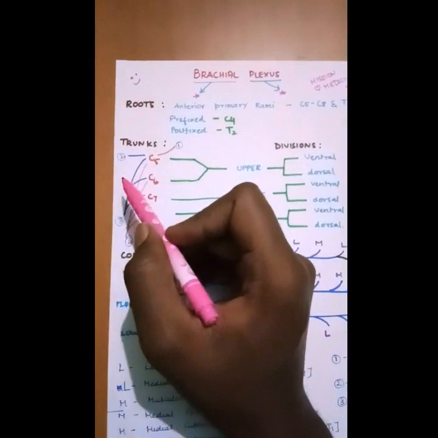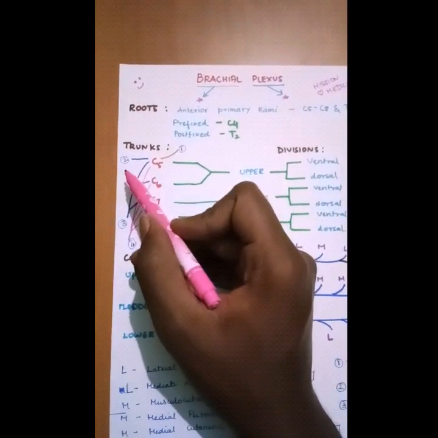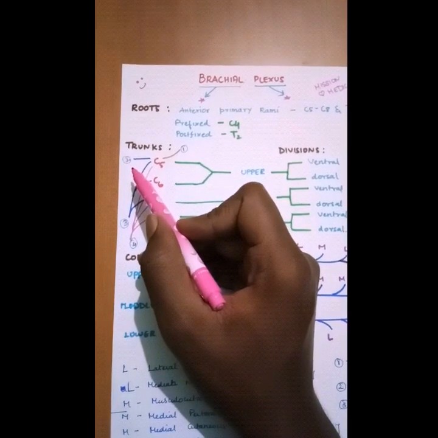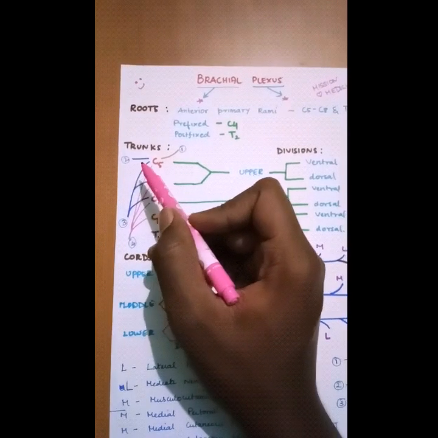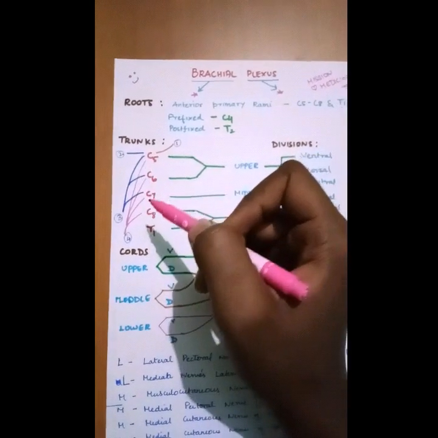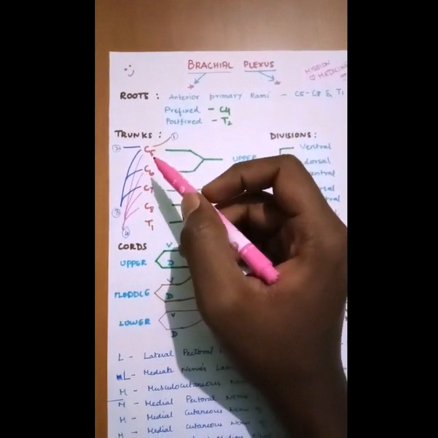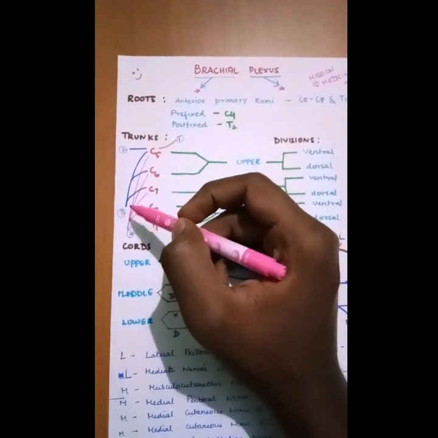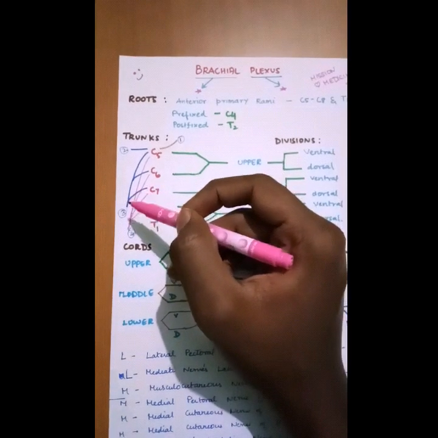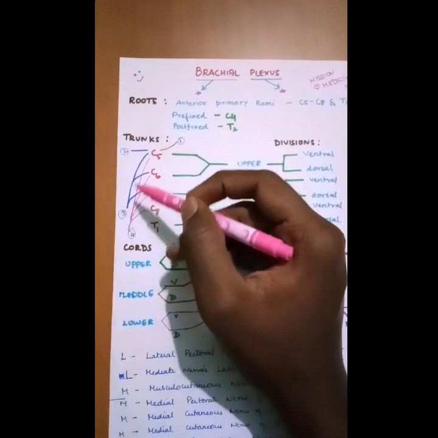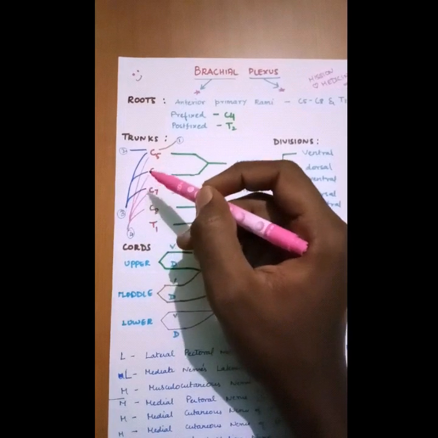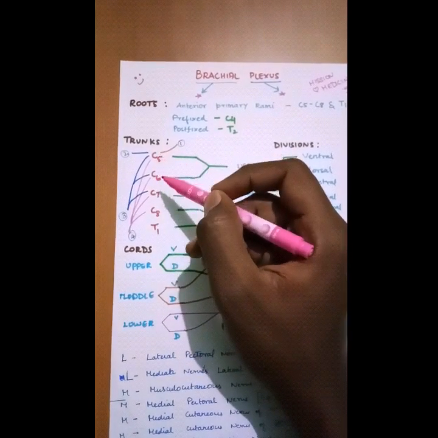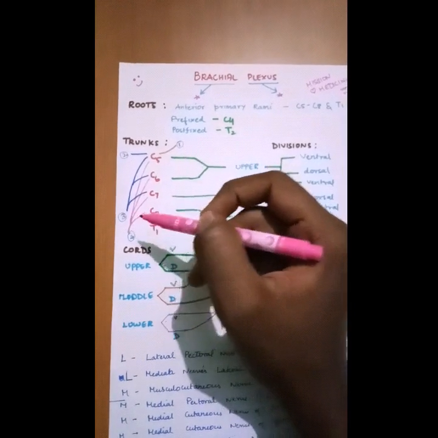And then we have the nerve to rhomboids. Rhomboid major and minor are two muscles, as in the name rhomboids. Those are located in the back of the body. And then we have the long thoracic nerve, or the nerve of Bell, also called the nerve to serratus anterior. This nerve supplies the serratus anterior. We get the roots from C5, C6, C7 directly from the roots.